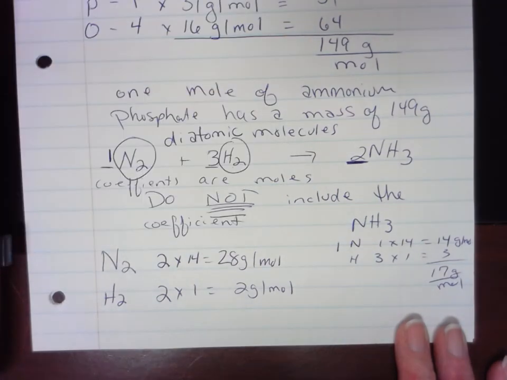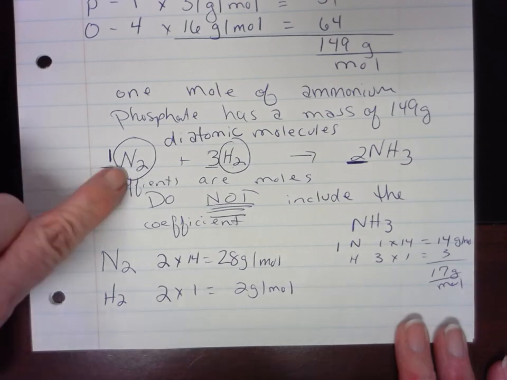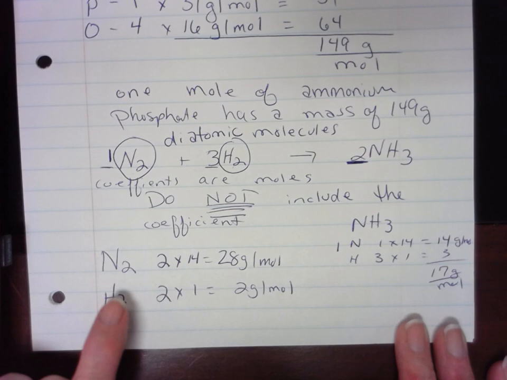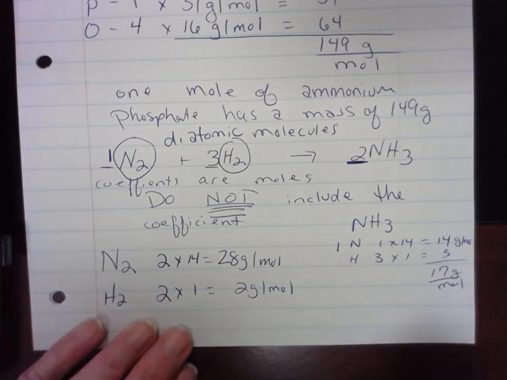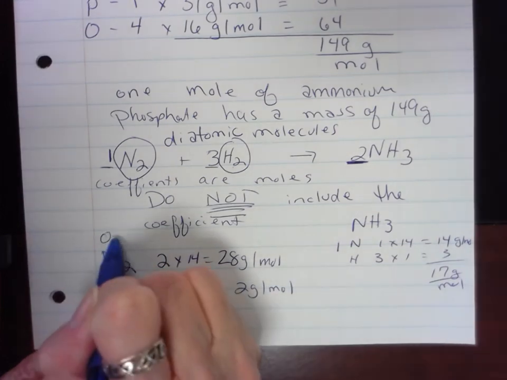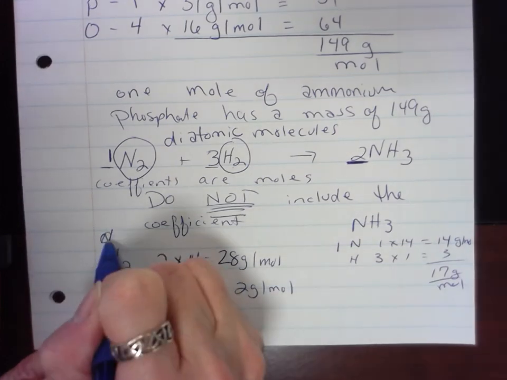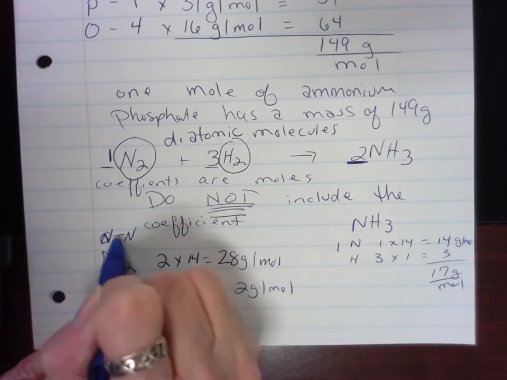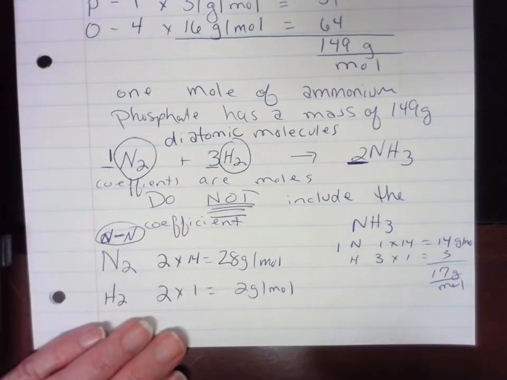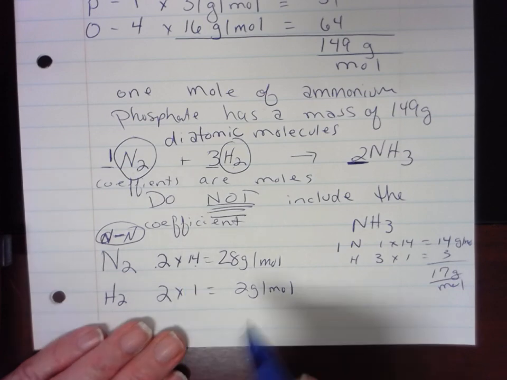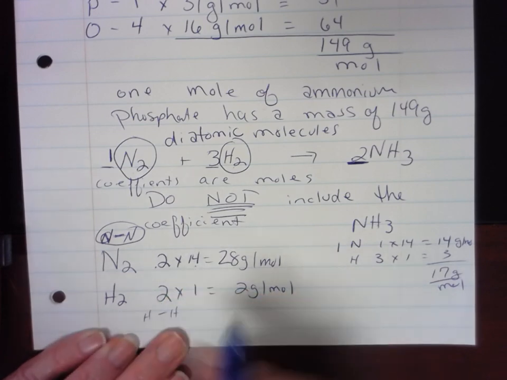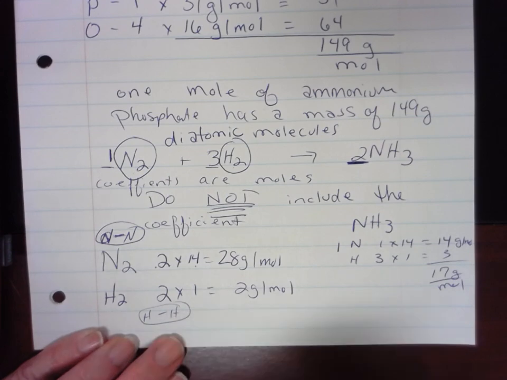Number two, if you have a diatomic involved, you have to take the subscript, because these 2 nitrogens hang out together, and so they count as a particular unit. They're molecules. They are not individual atoms. So it's 2 times that. Same thing for hydrogen. They hang out together. That's one little molecule now. So 2 times that.